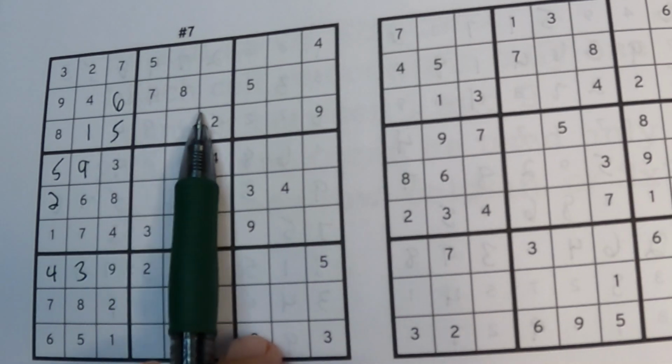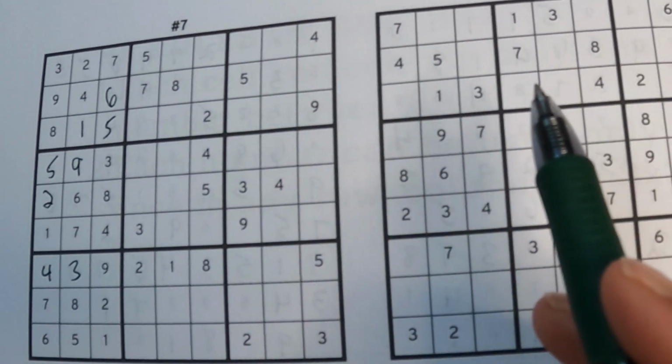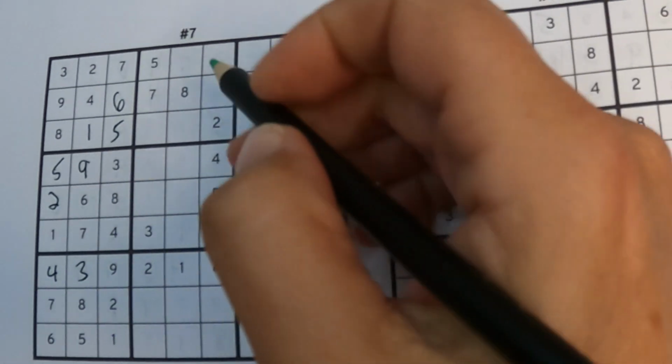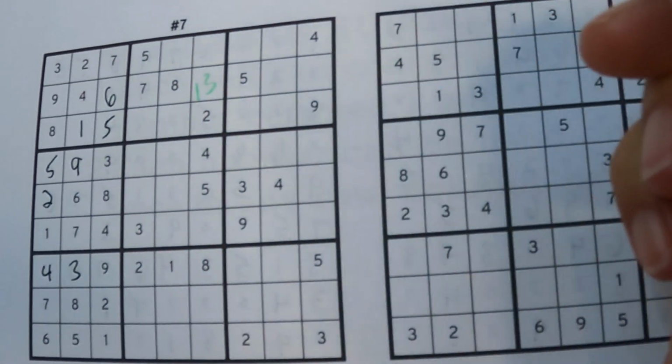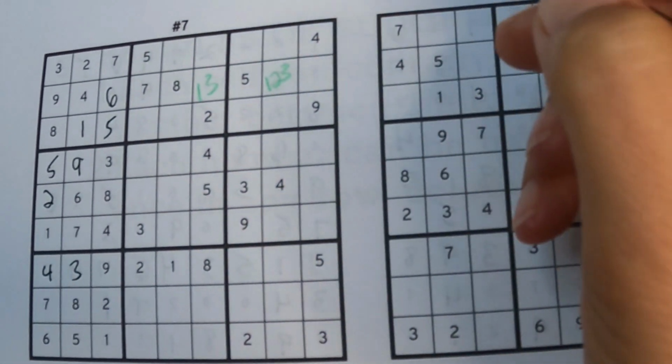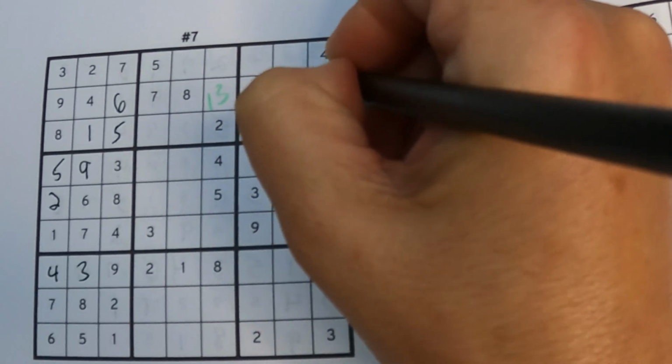For this row now, we're missing 1, 2, and 3. We've got a 2 here, so 1, 3. No help here, 1 and 2, 3. 3 here, so 1, 2.